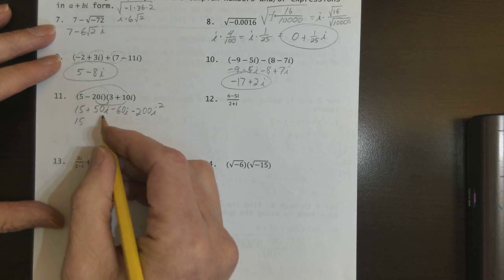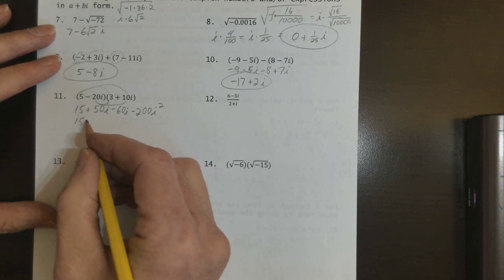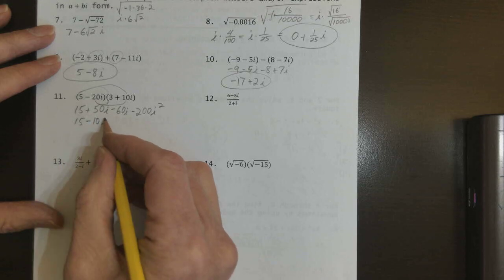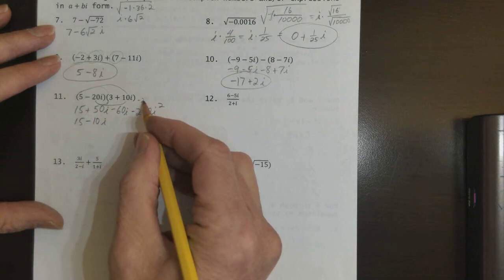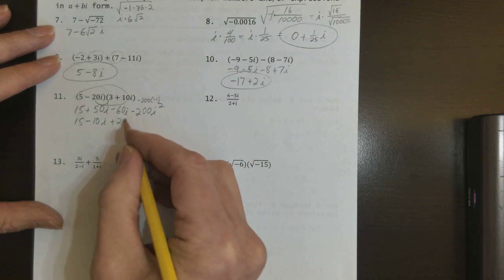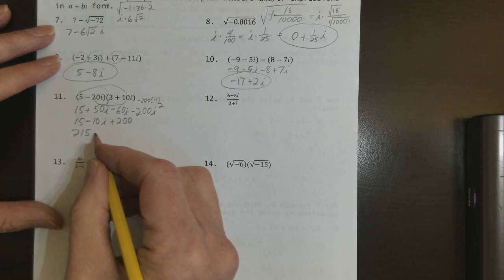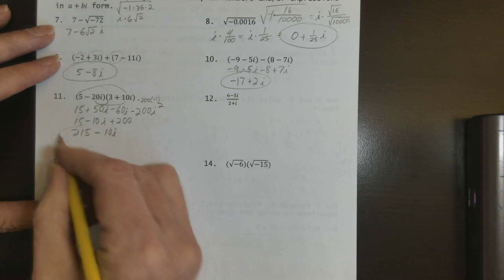So 50i minus 60i is negative 10i. And this is negative 200 times negative 1, which is positive 200. So plus 200. So 215 minus 10i is what I'm getting there.